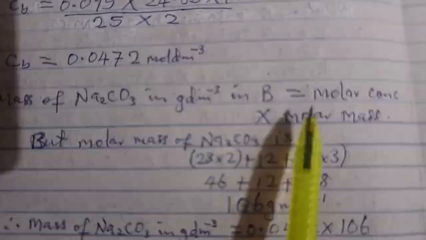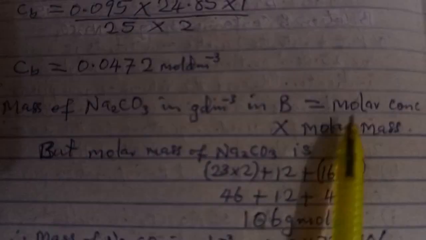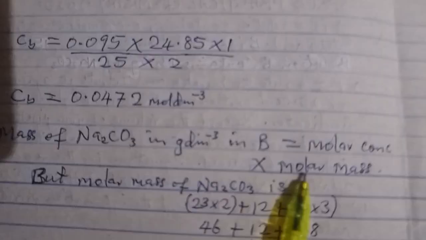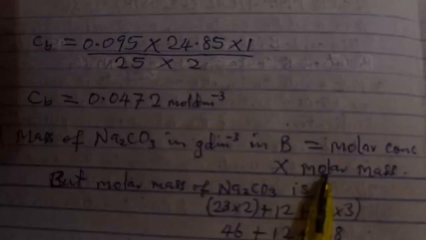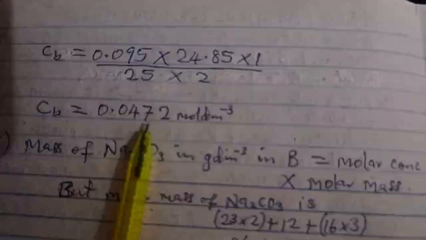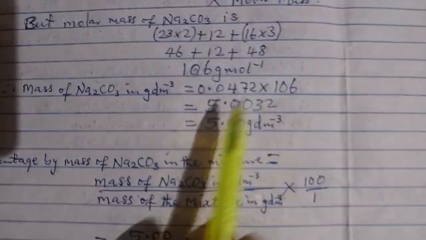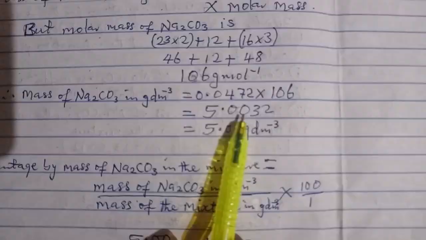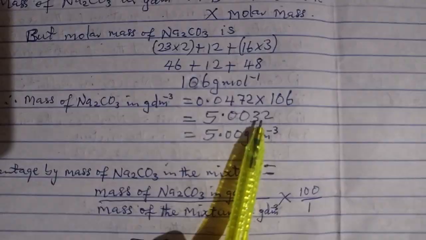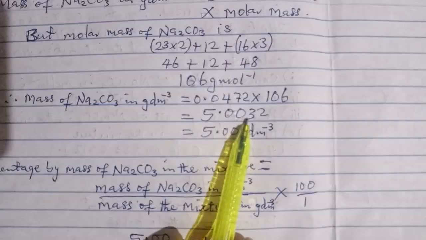Remember, mass in gram per dm cube is equal to molar concentration times molar mass. So where is the molar concentration? Your molar concentration is this. Where's your molar mass? Your molar mass is this. So substitute them in this. Mass of this in gram per dm cube equal to this times this, which is this. But always keep it in 3 significant figures, so I approximated it. That gives me this. So that's the answer to that question.